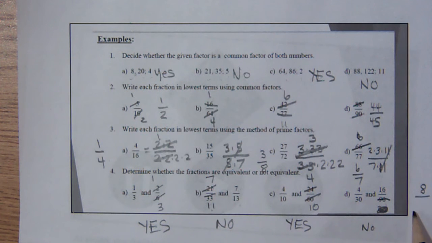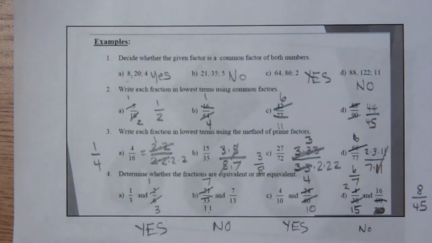I'm taking a 2 out of each of those, so it's 8 over 45. But if I reduce this side, I would have 2 over 15. Those aren't the same. Those aren't the same numbers, so that also would be a no.